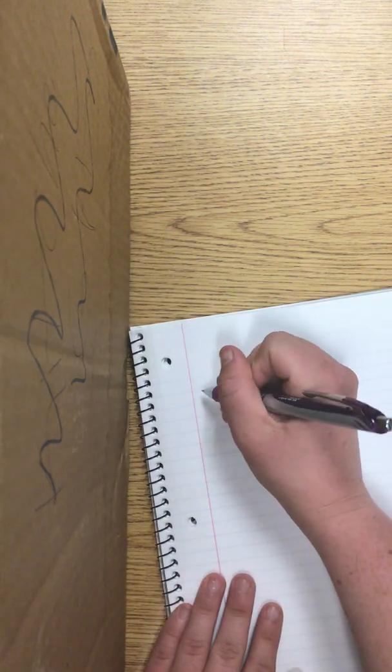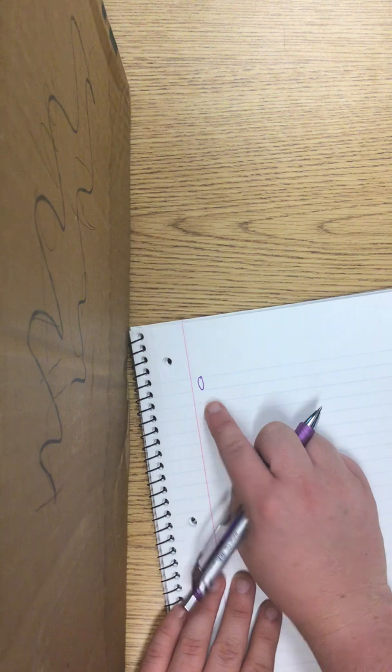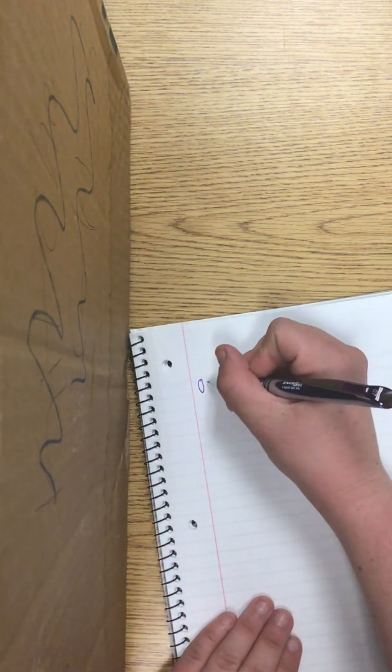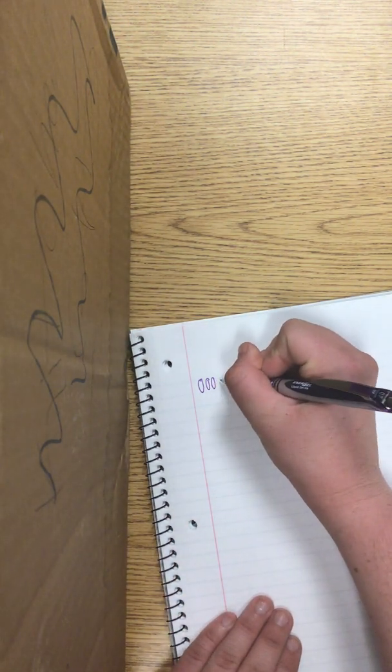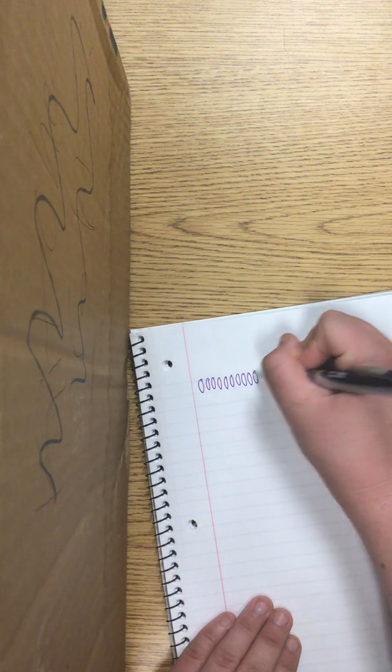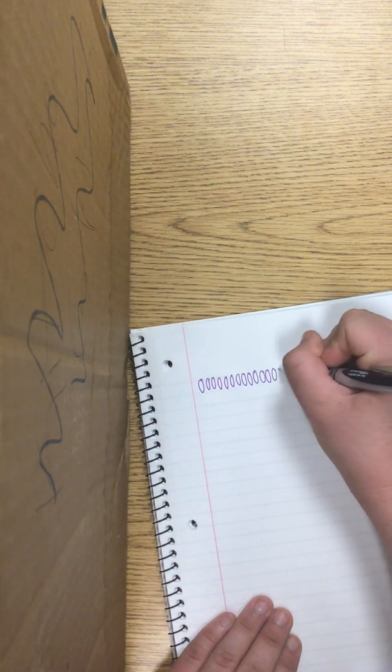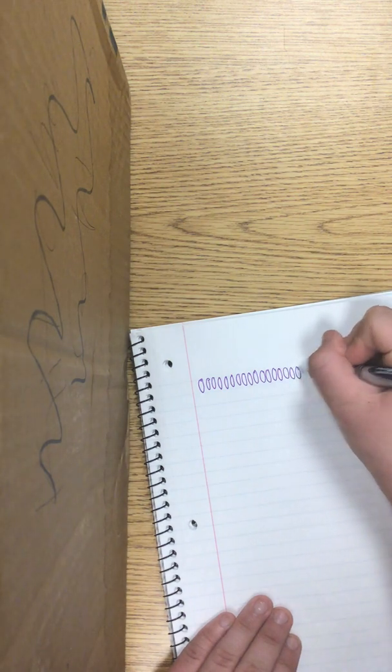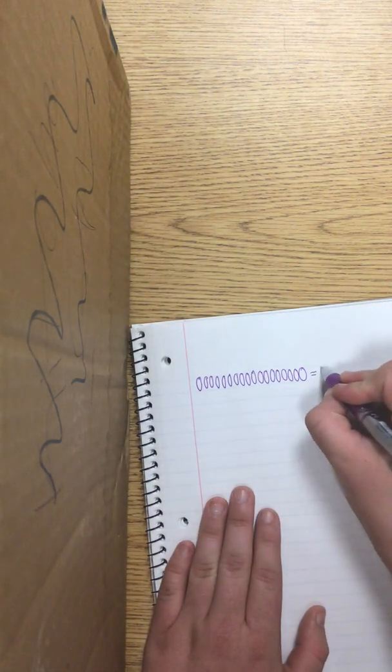Now, markers is a lot to draw. So let's just draw circles or ovals, okay? We know that she has 18. So 1, 2, those are all 18 markers.